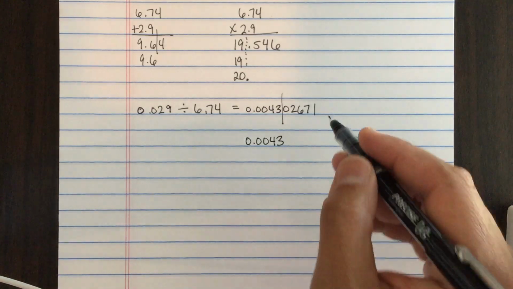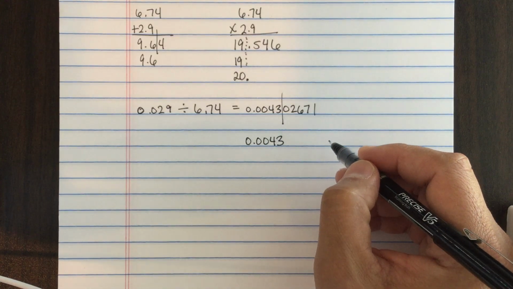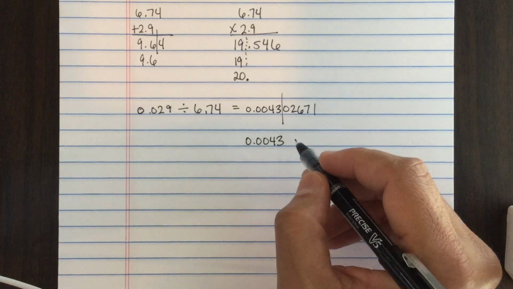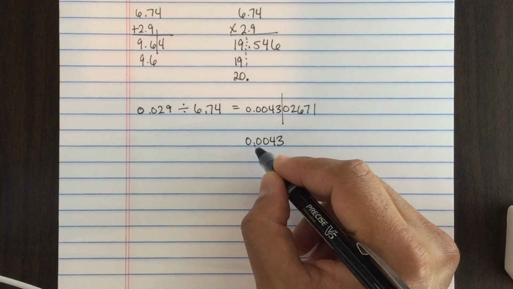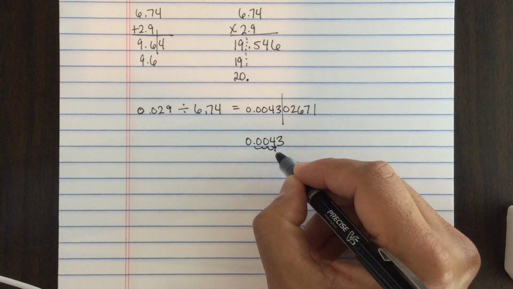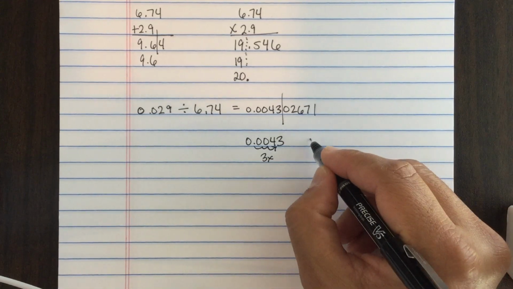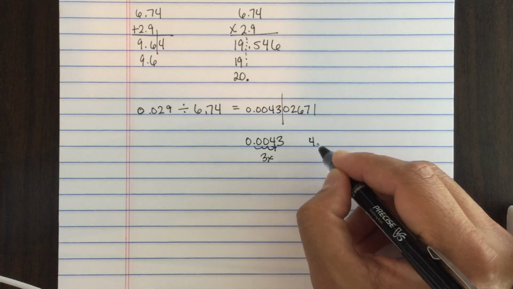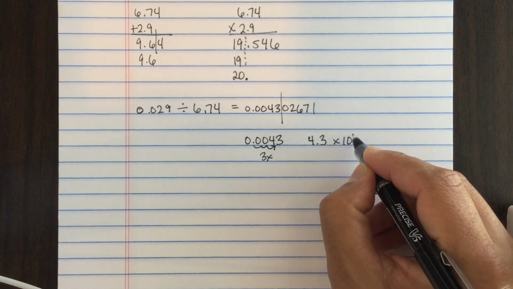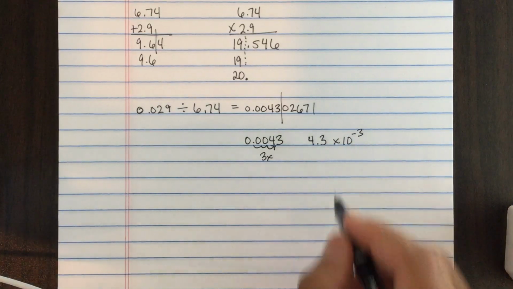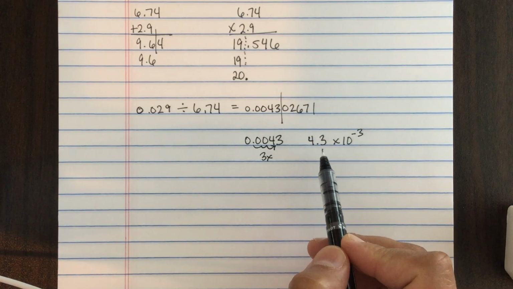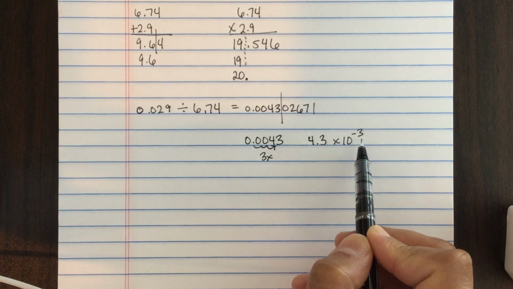We can also answer this in scientific notation. So go to your notes and check out the explanation of scientific notation. Moving the decimal place over to the right 1, 2, 3 times, we'll have the decimal place after a non-zero integer, and this will be times 10 raised to the negative 3. So remember, negative exponents means that we're taking 4.3 and we're going to divide it by 10 this number of times.